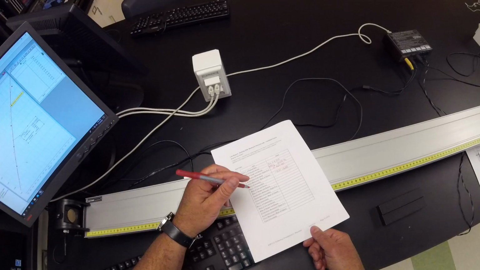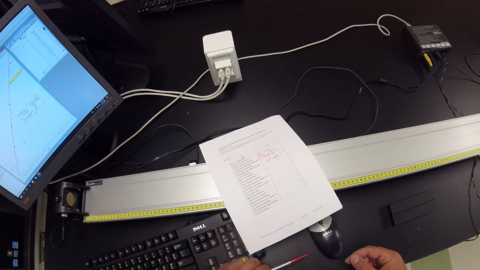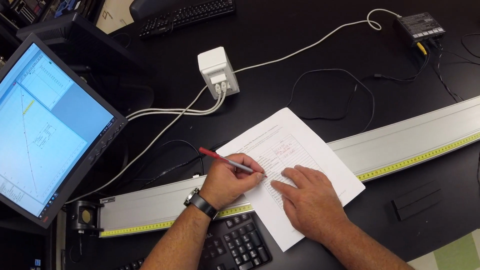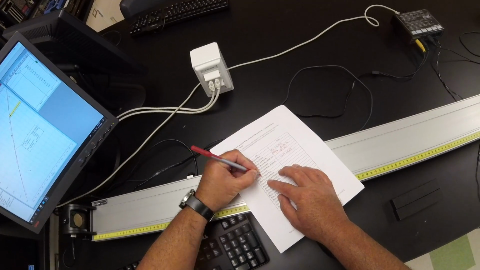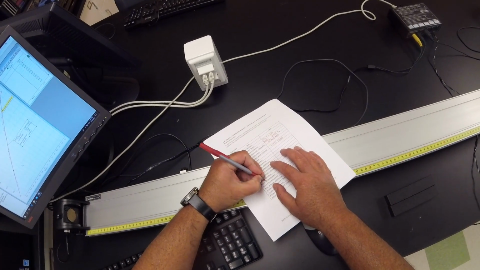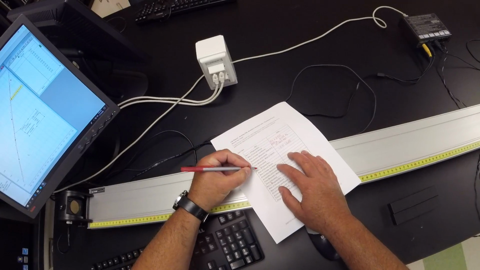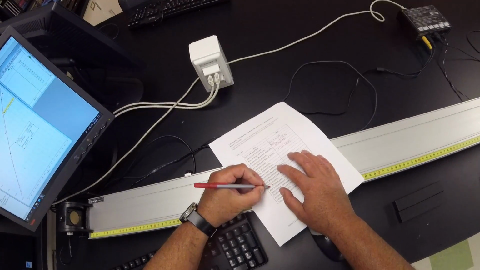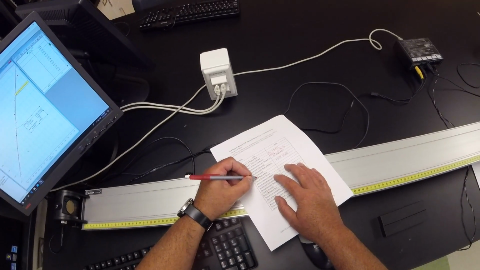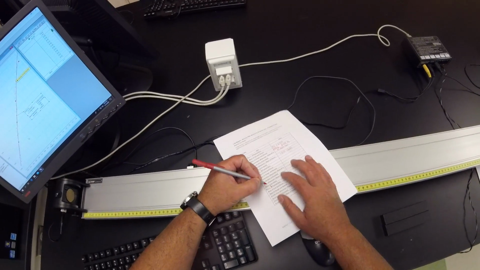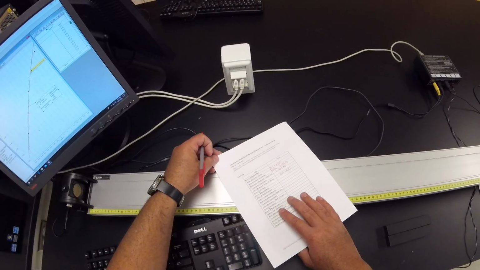Our next run is to repeat the experiment, but, you know what? I made a mistake here. This needs to be 1 payload bar, and this needs to be 2 payload bars. Obviously, I changed the run 2 and the run 3, but I didn't update how many payload bars. This will be 1, this will be 2. I'll change that before I post this as a PDF.